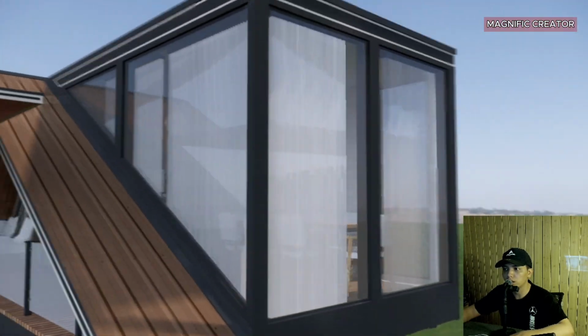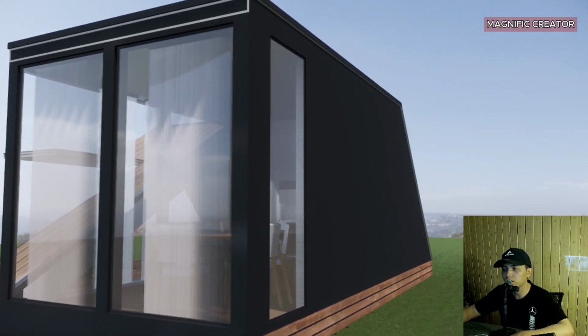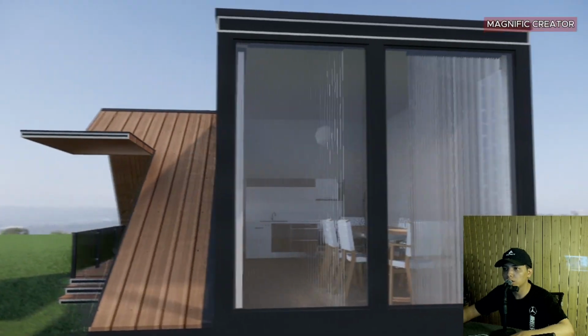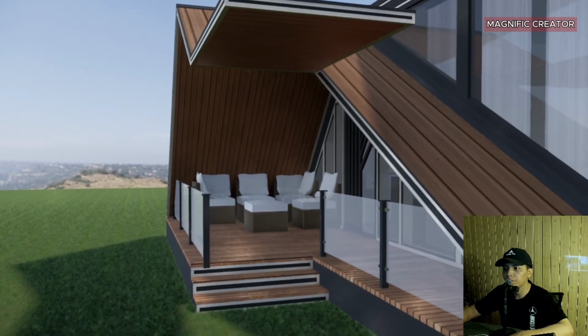We can look around at another side. This is the right side, and this is the back side anyway. We can see the extraordinary back side, and this is the roof and the ground of the tiny house design anyway.